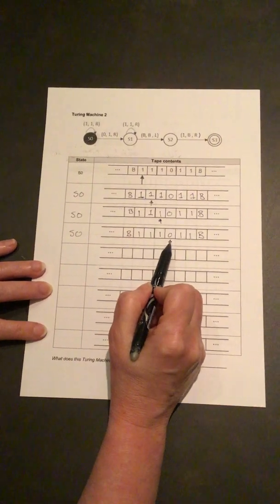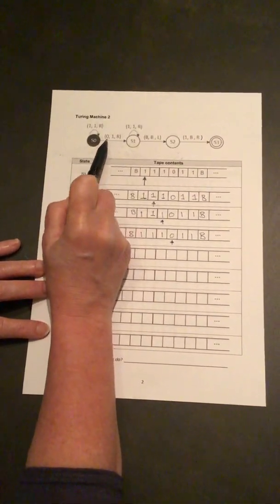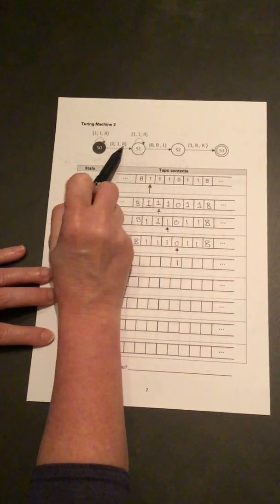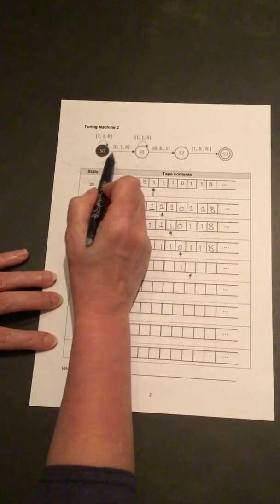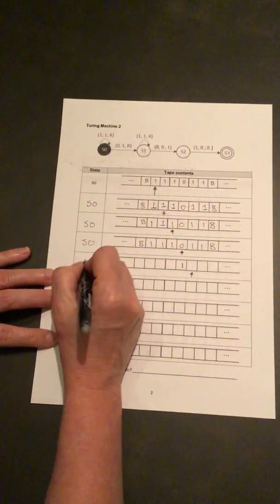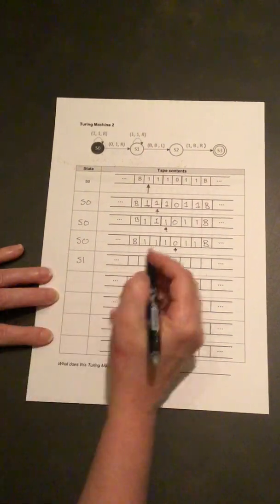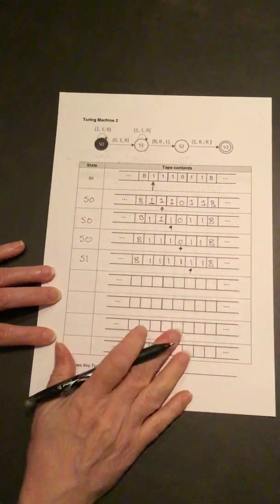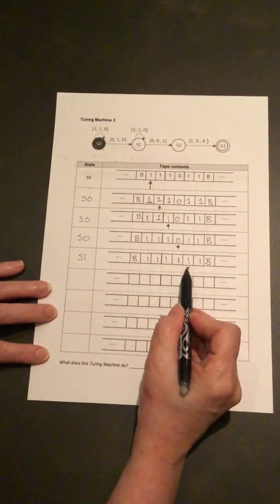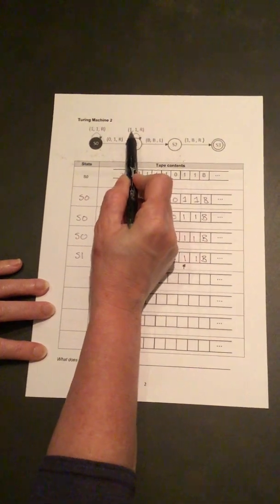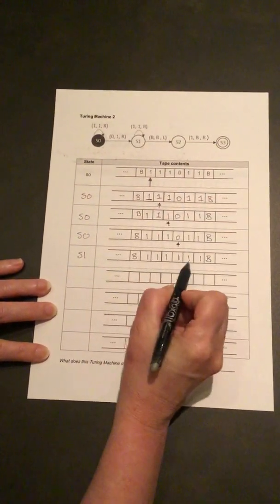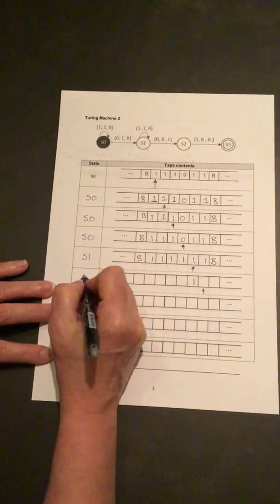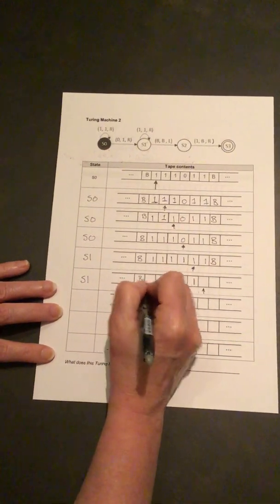State 0, see a 0. So you're in state 0, you're reading 0, it says write a 1, so change that to a 1. Move to the right, and you're changing your state to state 1. So you're now in state 1. Copy down the rest of your tape. So you're in state 1, looking at a 1. State 1, see a 1, write a 1, move right. Following the arrow, you're still in state 1. Copy down the rest of your tape.